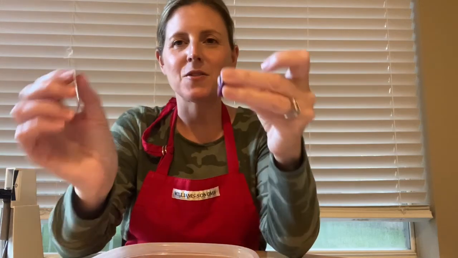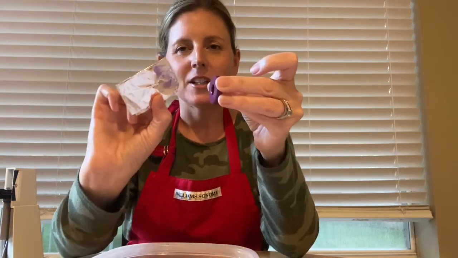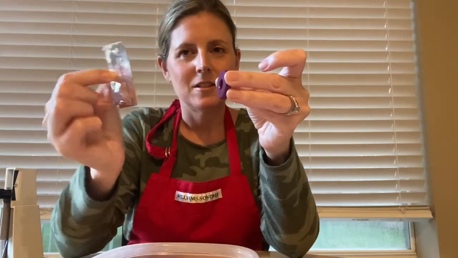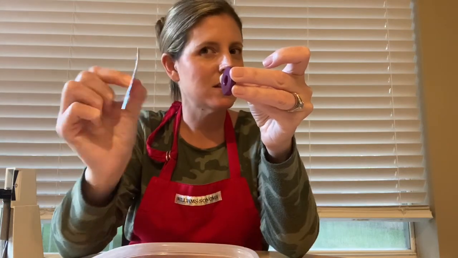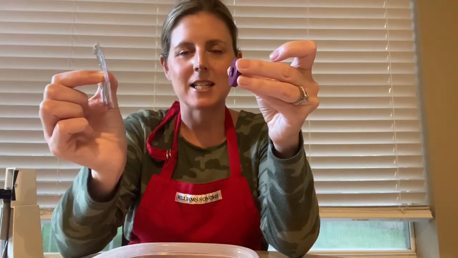And the last one is foil. Now it looks like metal, so maybe it's attracted to the magnet. Let's test it.